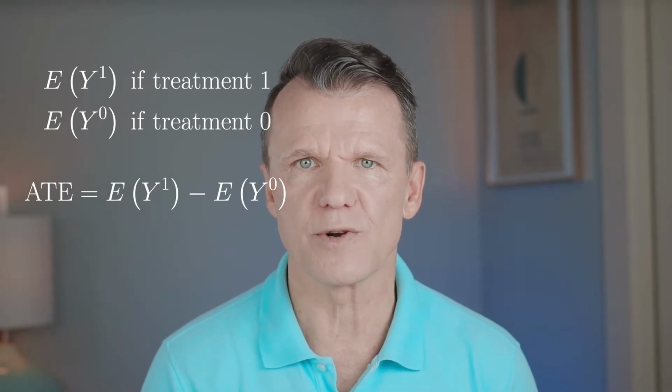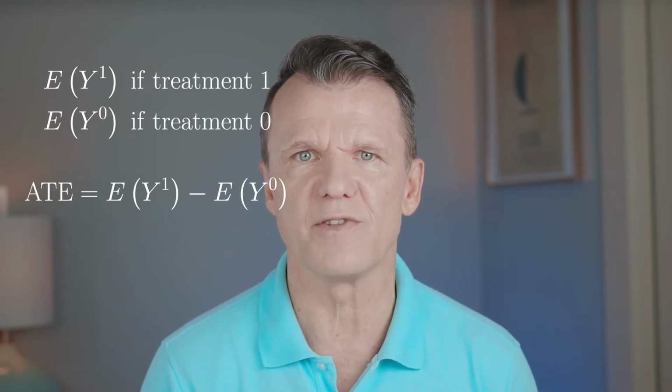What if unit u gets treatment 1? Then y1 of u is the value that would be observed. y0 of u would be observed for treatment 0. The effect of treatment 1 relative to treatment 0 in unit u is the difference between y1 and y0. The average effect in the population of units is the expected value of the individual effects. This is the same as the difference between the expected outcomes among all treated with treatment 1 and among all treated with treatment 0. It follows from the linearity of the expectation.